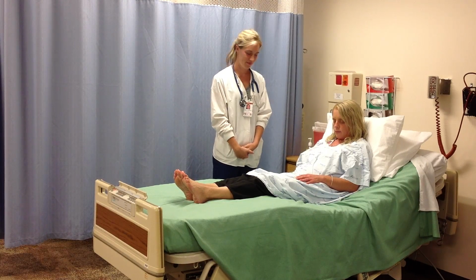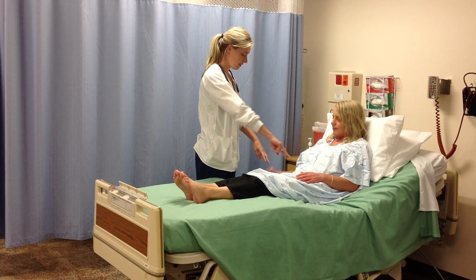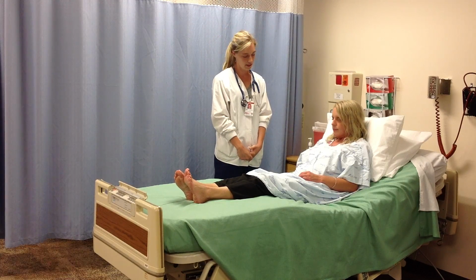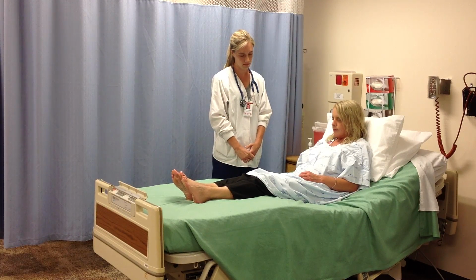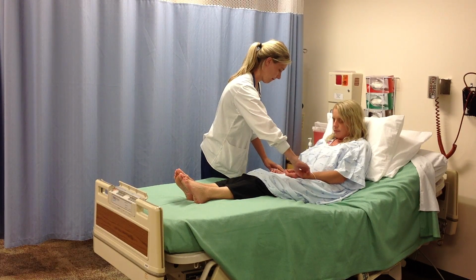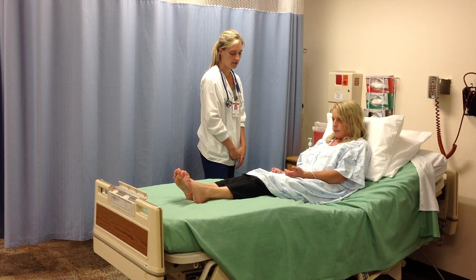Examine the upper extremities for strength by checking the patient's hand grasps bilaterally. Can you squeeze my fingers for me? Thank you. Hand grasps are strong and equal bilaterally. Palpate and compare radial pulses for strength, regularity, and equality. Radial pulses are strong and equal bilaterally.